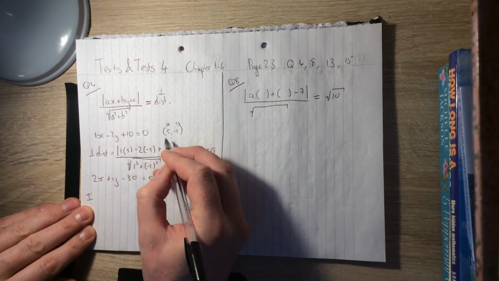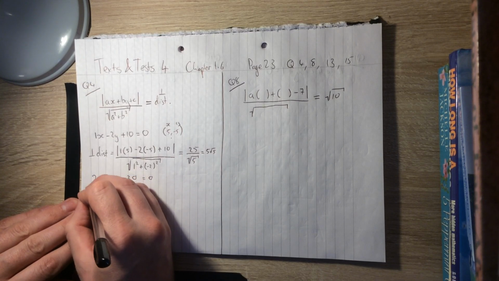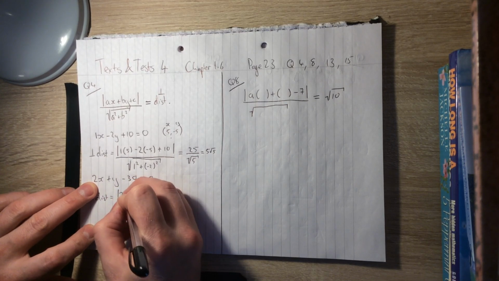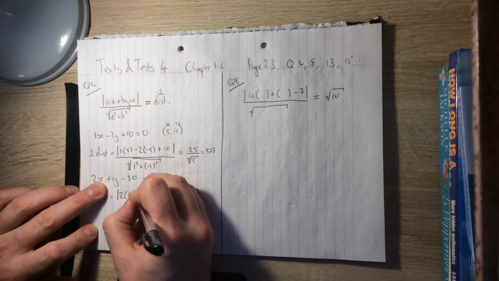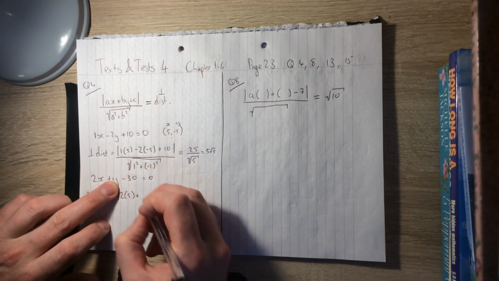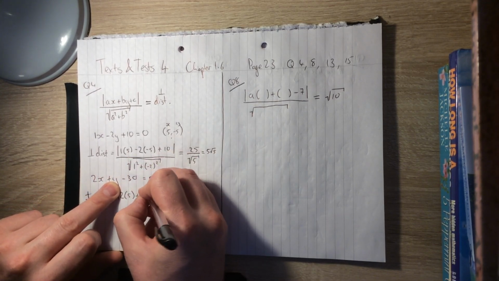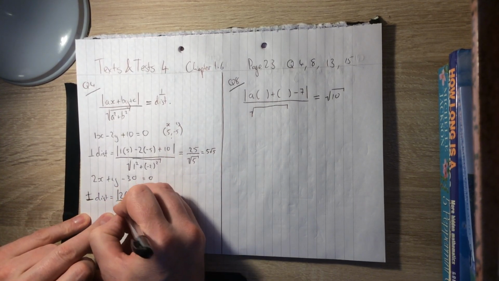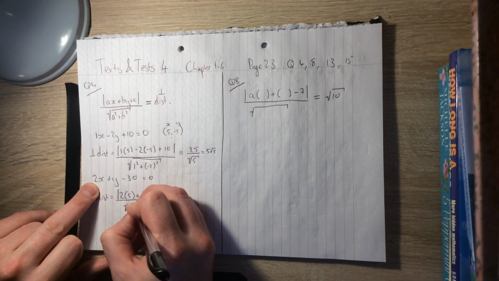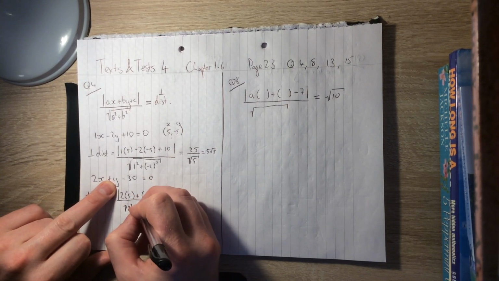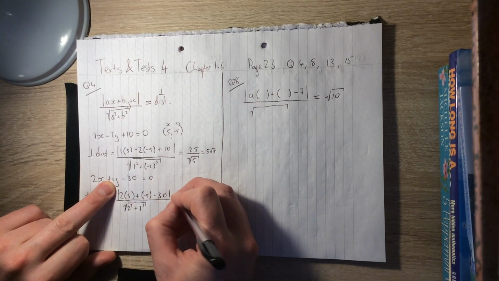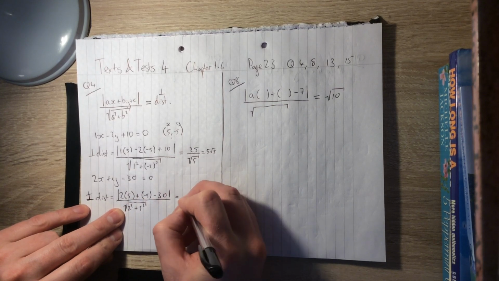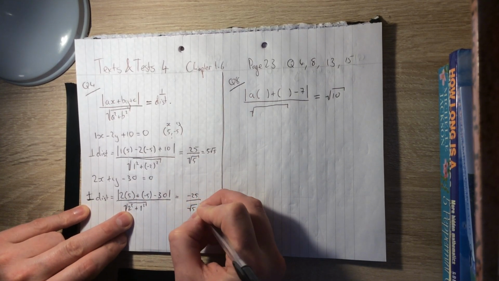So the perpendicular distance of 5, minus 5 from that line is going to be the absolute value of twice 5 plus b now is 1, y, which is minus 5, minus c is minus 30, all over the square root of a squared is 2 squared, plus that number in front of y is 1, so 1 squared. So that's going to be 10, take away 5 is 5, take away 30 is minus 25, over, again, the square root of 5.